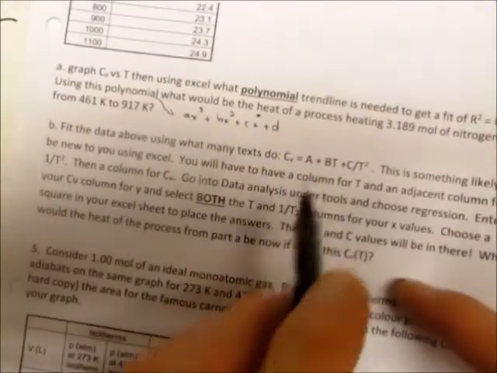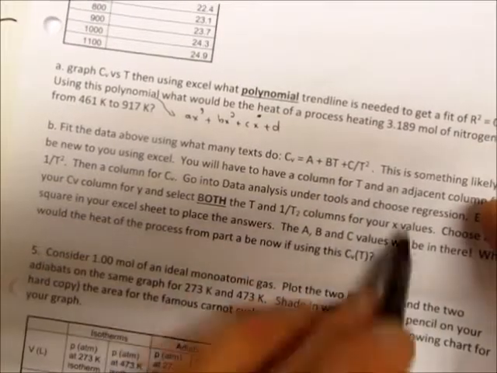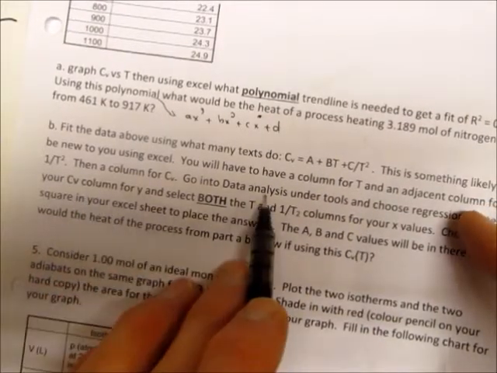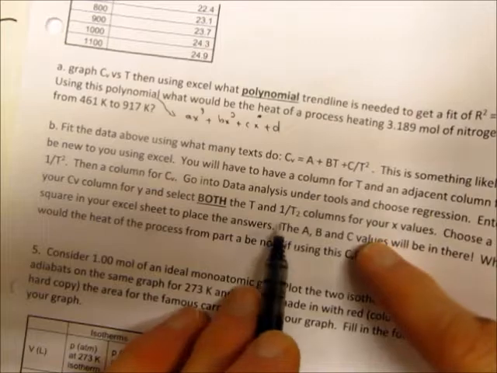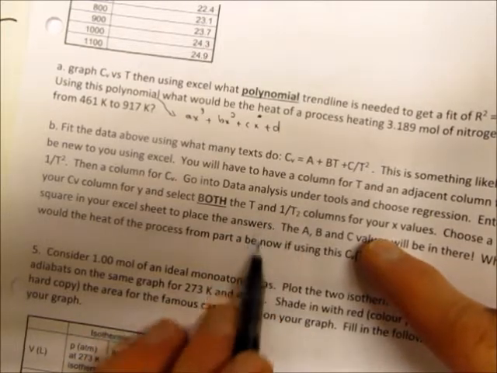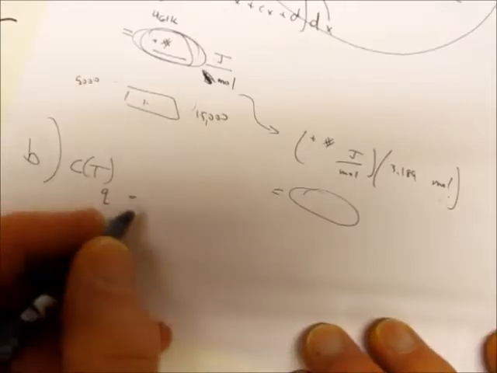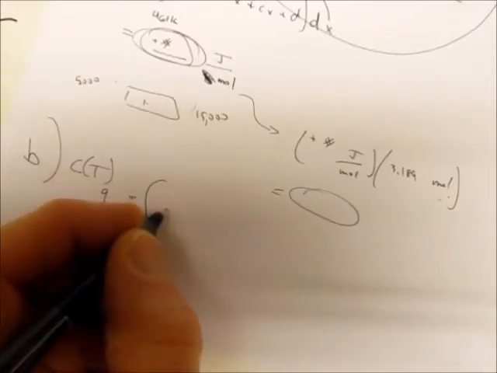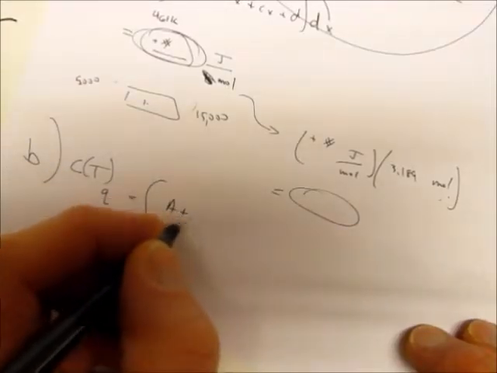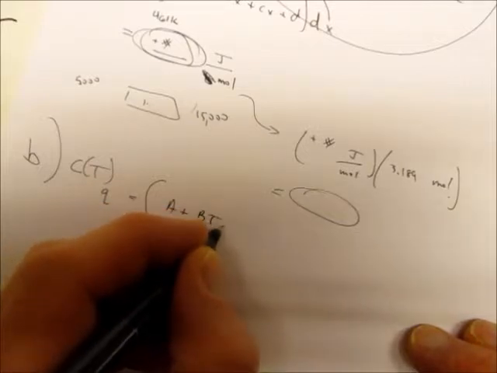But long story short, if you go through this exercise, data analysis in Excel will, this even tells you what you put on your spreadsheet, ask it to fit it this way. It'll give you answers for A, B, and C. So what you'll do for that is integrate using what Excel coughs up in this format.